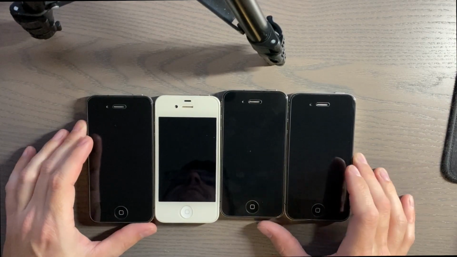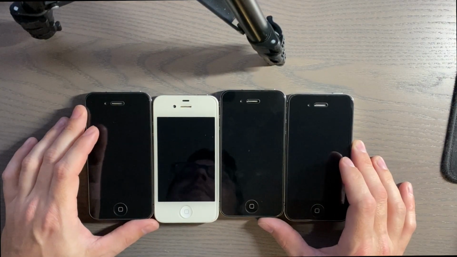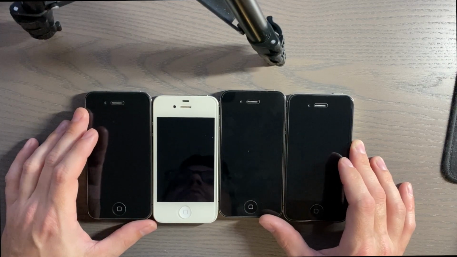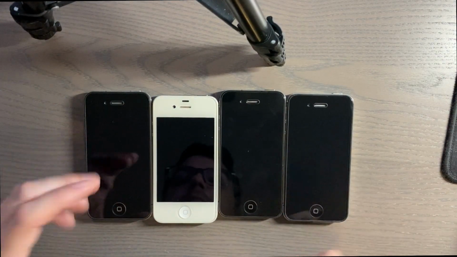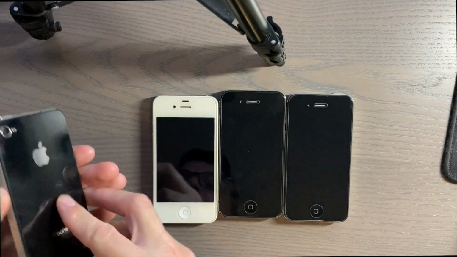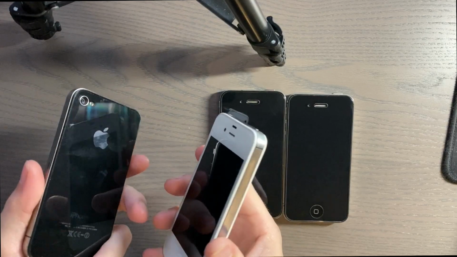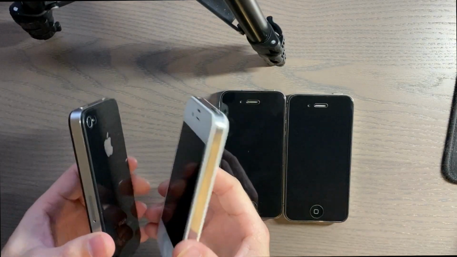So I just want to make a quick video. You may be wondering, why do I have four iPhone 4s here? It's not because it's an iPhone 4 and there are four of them. There's a reason, but I'll show you in just a moment. A couple of these are different. Some of them are GSM, some of them are the CDMA model.